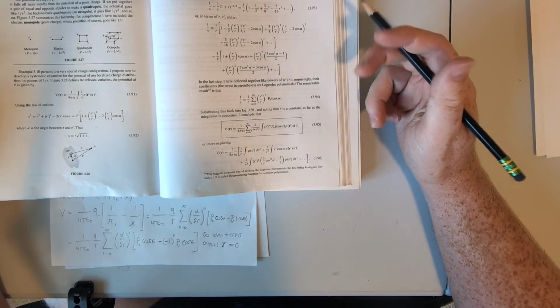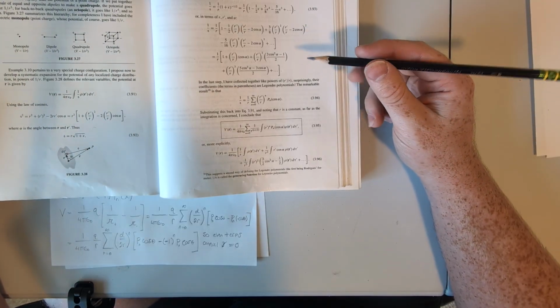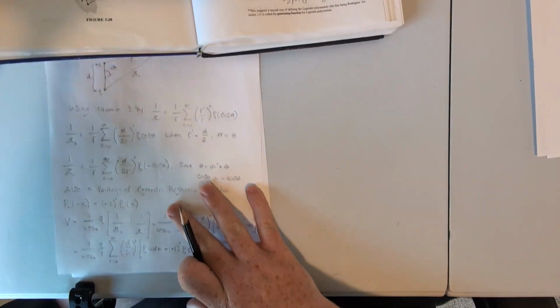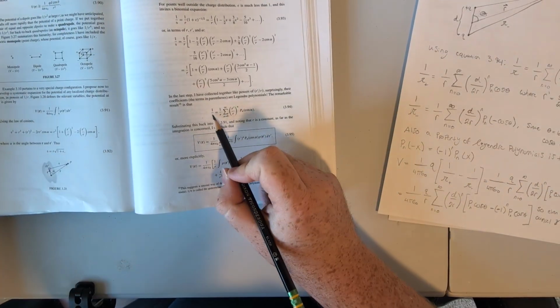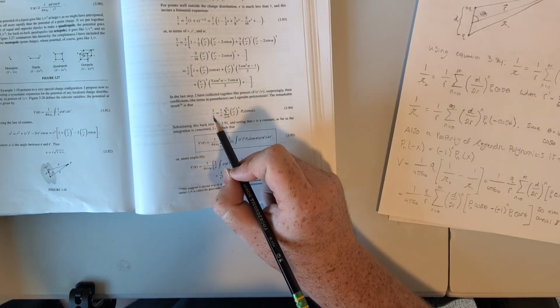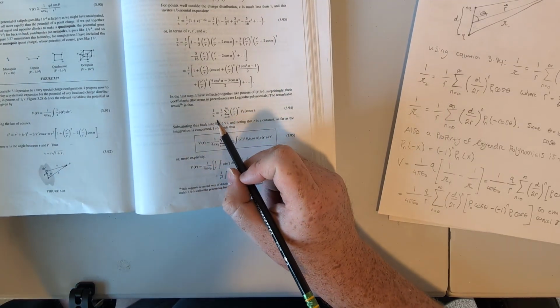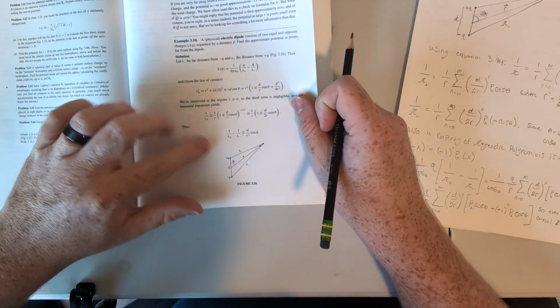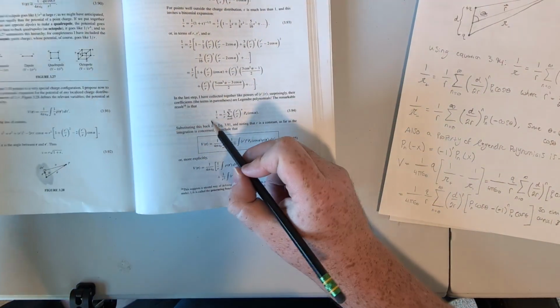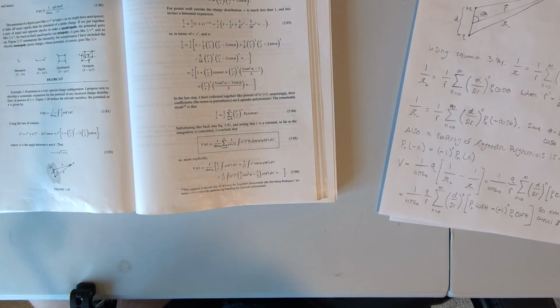And I think what it's asking us to do here is to go through this summation here and expand this term, 1 over r, but it wants us to do this for 1 over r plus and minus here, and expand this.